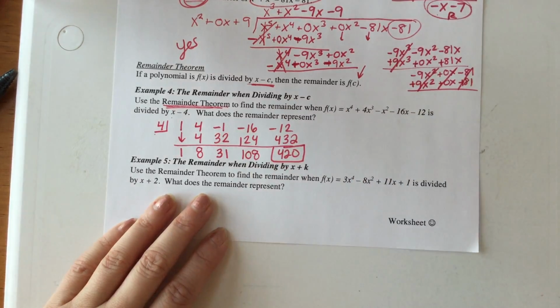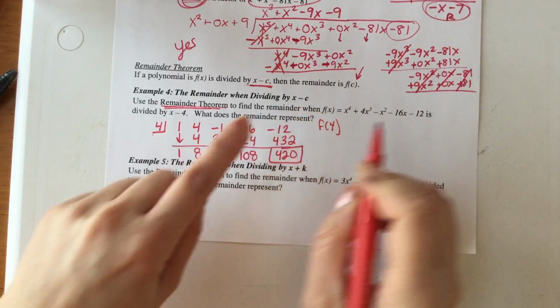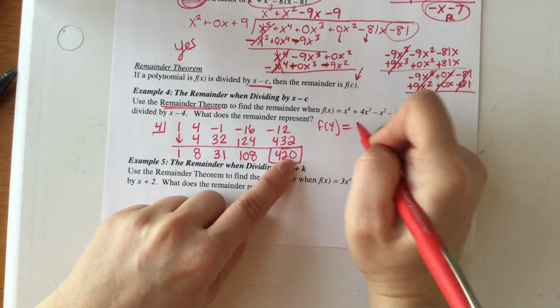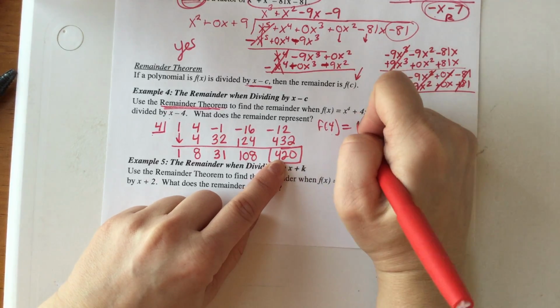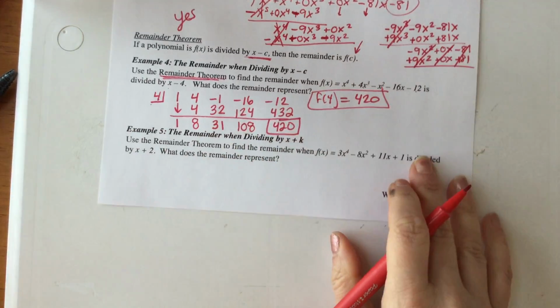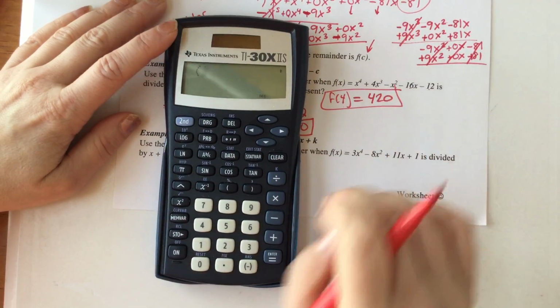This is the remainder. So what this means is if I have f of 4, the number in the box, if I change all of these x's to a 4, we should get 420. So I'm going to go ahead with this first one and just show you how this works. The number we divided by was 4.